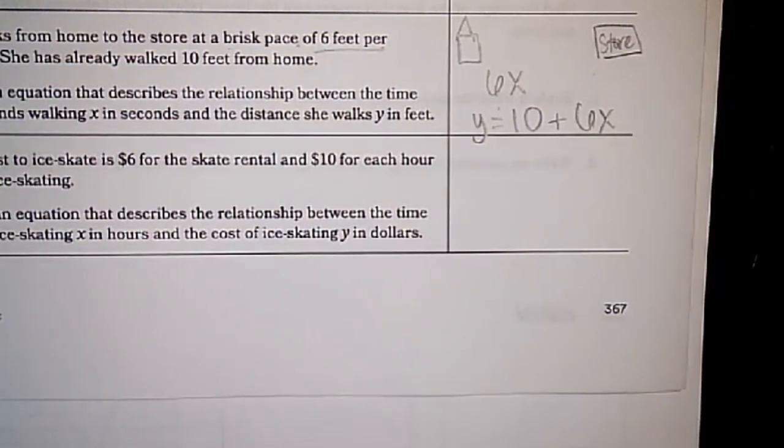The last one. The cost to ice skate is $6 for the skate rental and $10 for each hour spent ice skating. So obviously, you could do it by, what's the word I'm losing? Elimination. There you go.